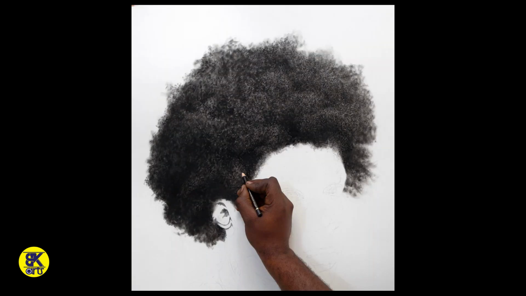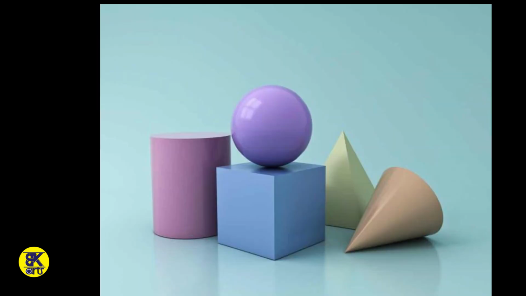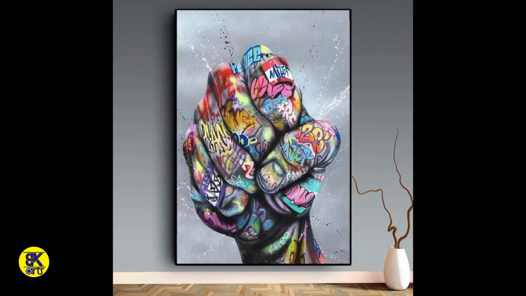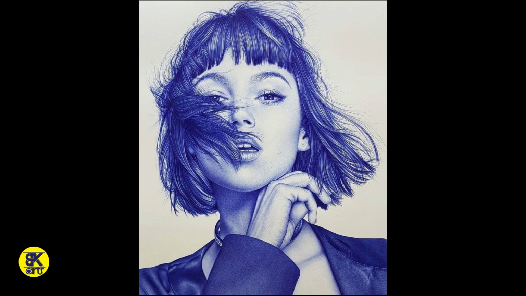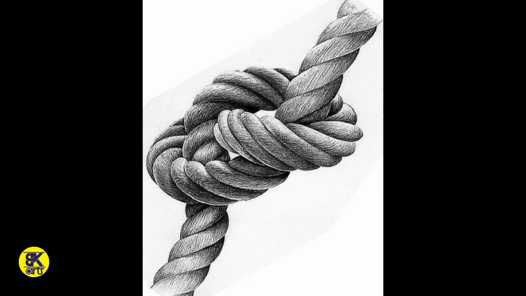So the surface feel, which is soft or rough, that is texture. For the advanced artist, after you have created the value, now is the time you can bring in the texture. So this is just the elements of art and how they are incorporated in a piece of art.